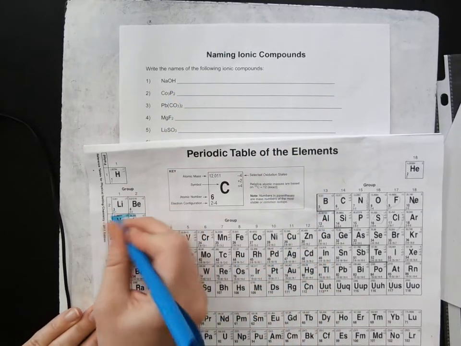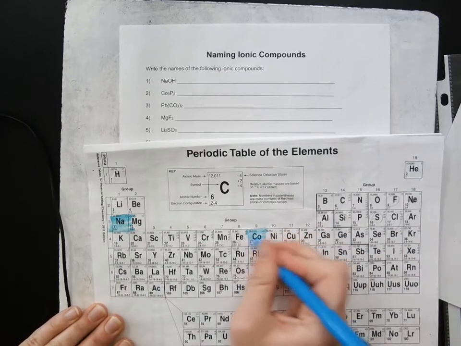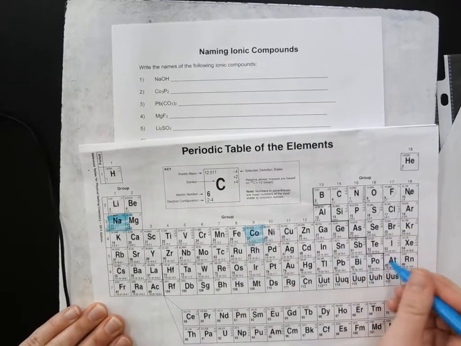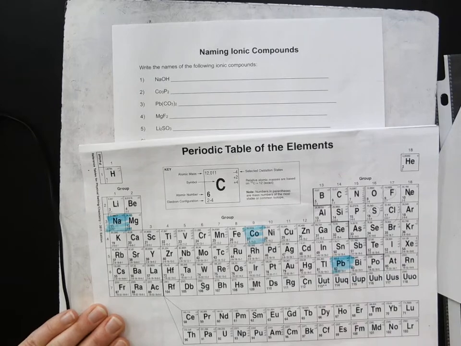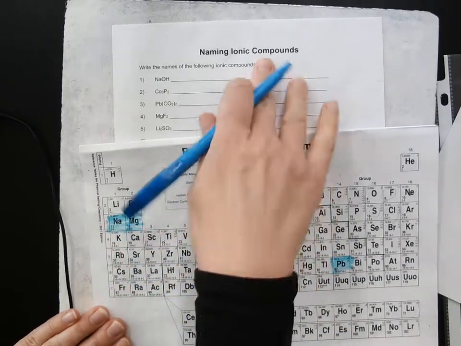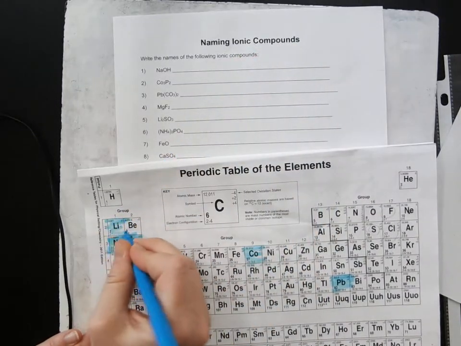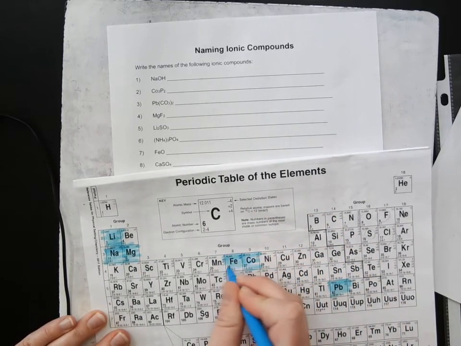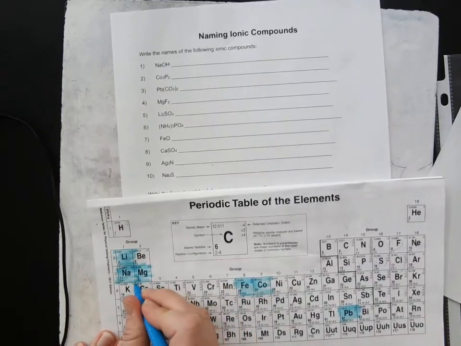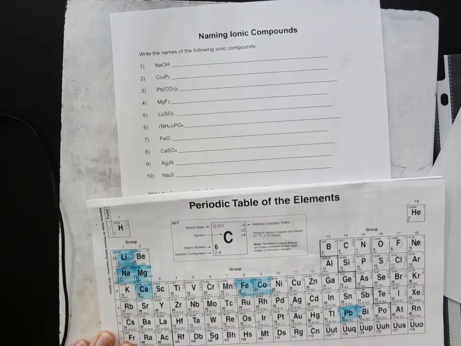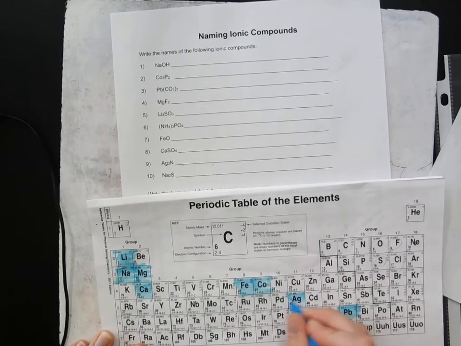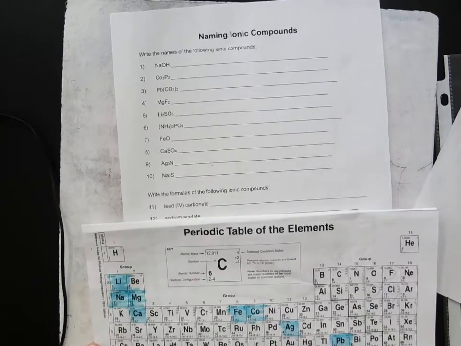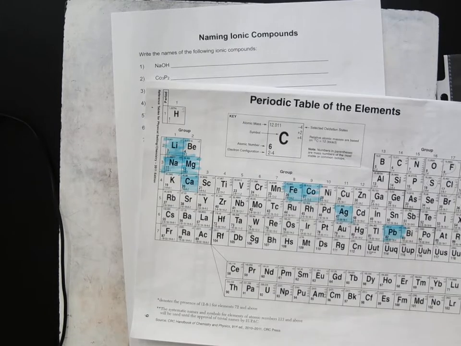So we've got sodium, cobalt, lead, magnesium, okay, so watch this zoom in.